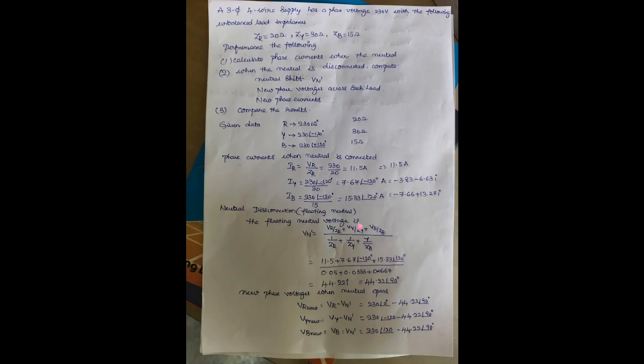The floating neutral voltage Vn' is calculated by (VR/ZR + VY/ZY + VB/ZB) divided by (1/ZR + 1/ZY + 1/ZB). This is the formula we are going to use to calculate for the floating neutral condition. If you substitute all the values, you are going to get 44.22 j. So j here means an imaginary number, that is 44.22 at an angle of 90 degrees.